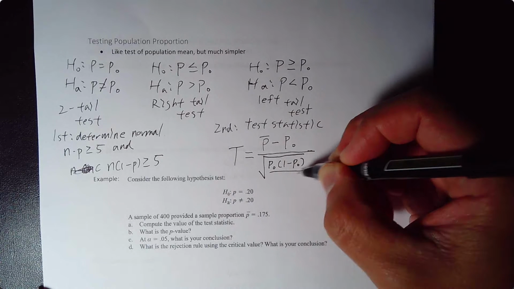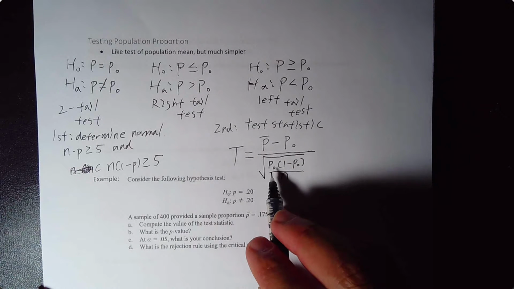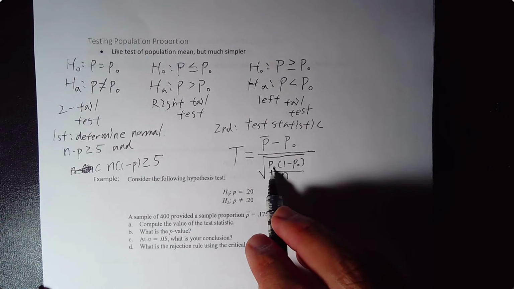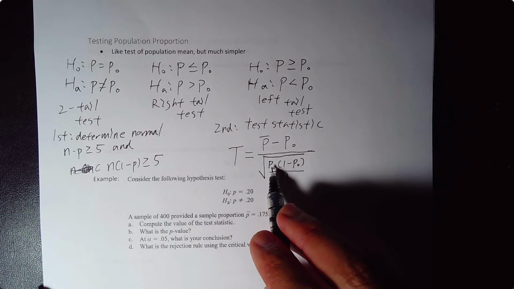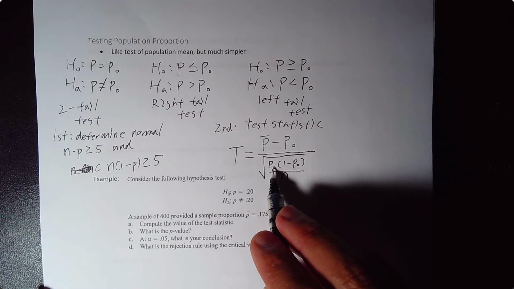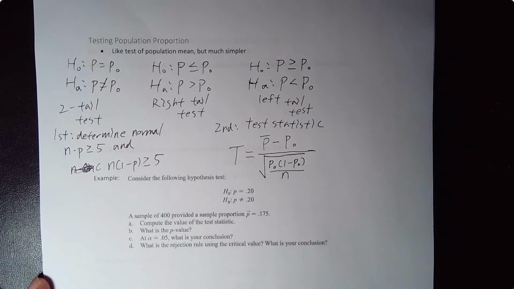Now here's the tricky part. With this p, you will be tempted to use p bar for this. Do not use p bar when you calculate the test statistic, right? Because we are assuming the null is true when we do our test. Therefore, you must use p naught. Okay, so let me do an example down here, and I think this will become very clear.